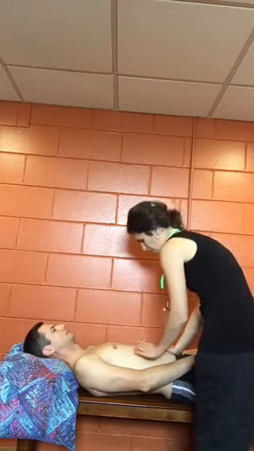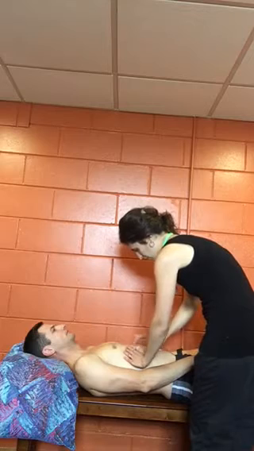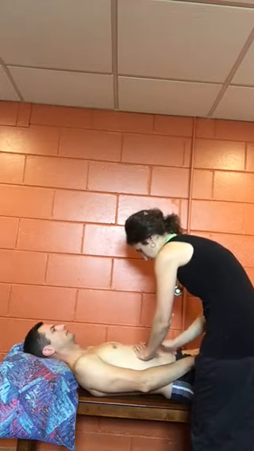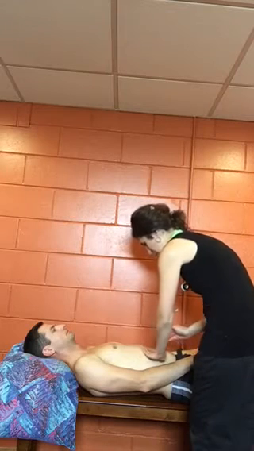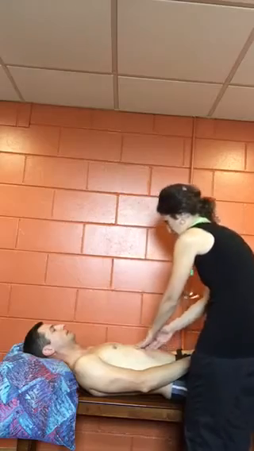I'm going to percuss over the liver, noting the density and the change in sound at the bottom of the rib. The liver does not extend past the rib. I'm going to do a deep palpation. Any pain? No. No.